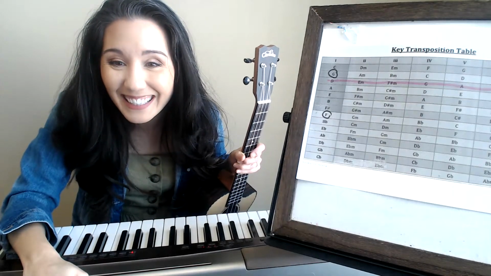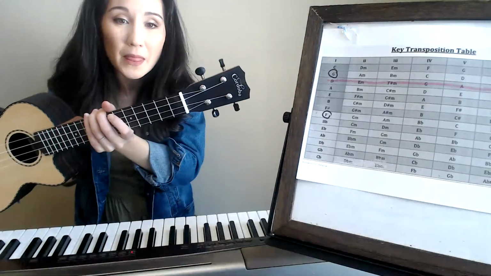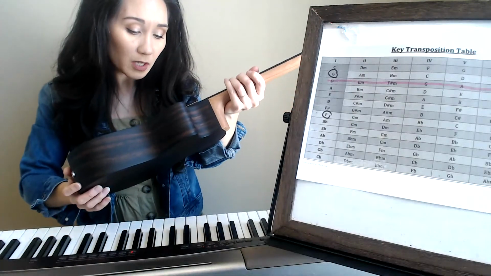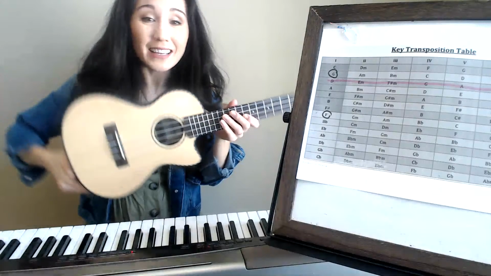Cool. Yay. Yeah, thanks, Jay. This is something that was, FTC guideline, this was sent to me. This ukulele, it's a solid top spruce, ebony back and sides. It's the 21 TCE from Cordova. Yeah, it's got a beautiful tone.